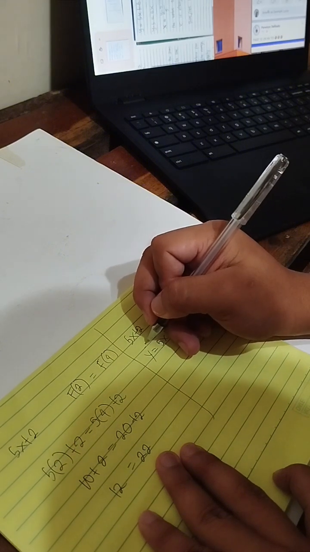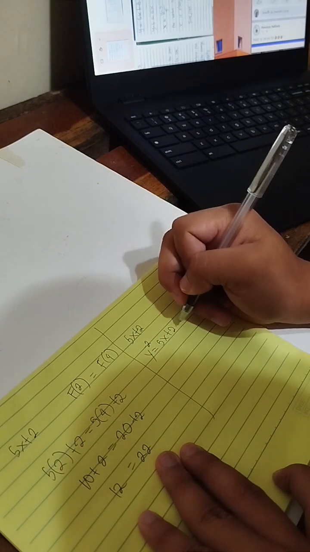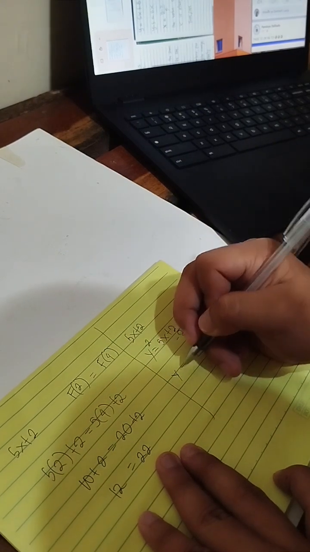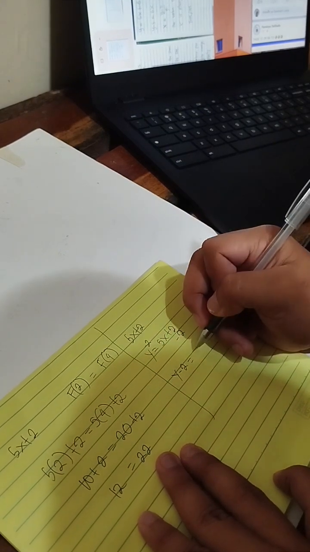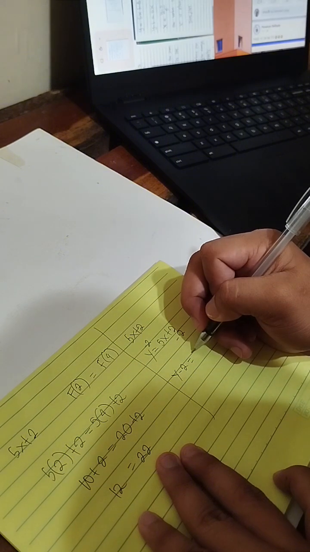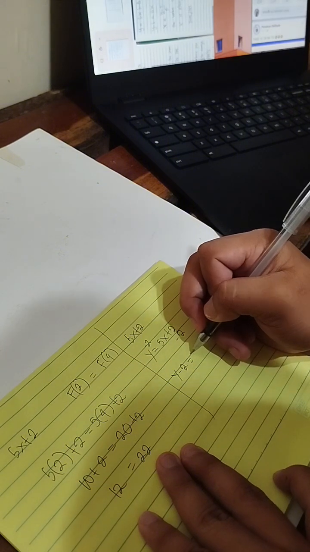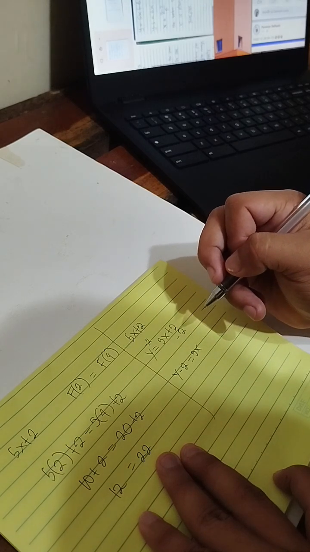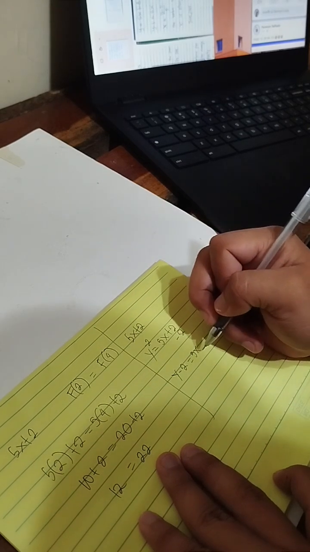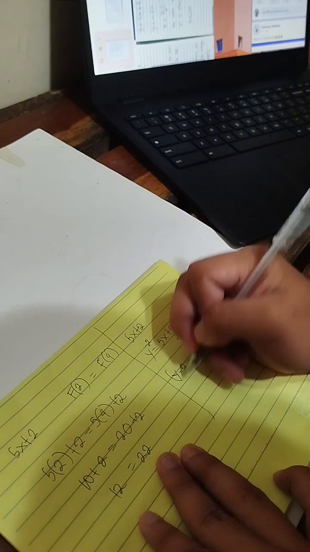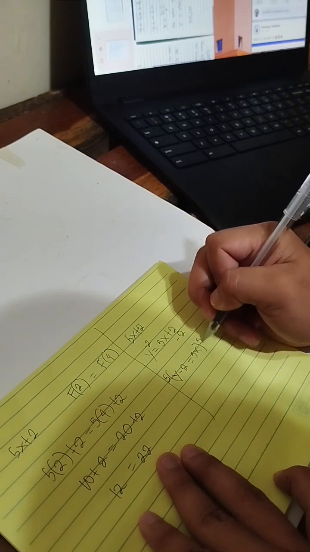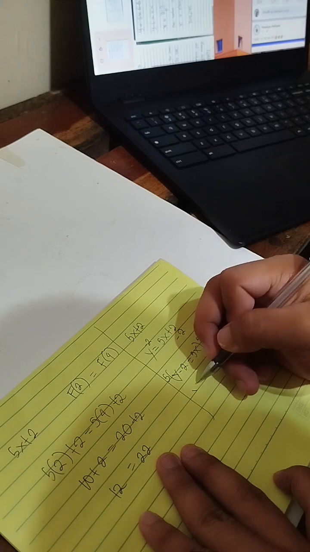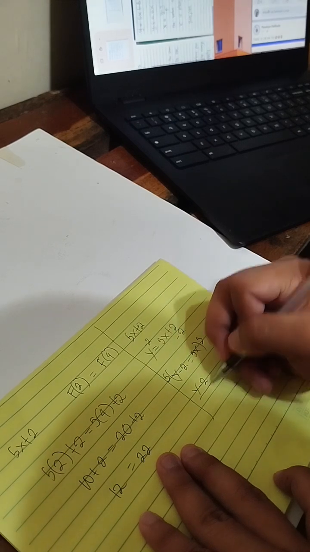So that would be y minus 2 is equal to 5x, and then we divide both sides by 5. So that would be y minus 2 over 5.